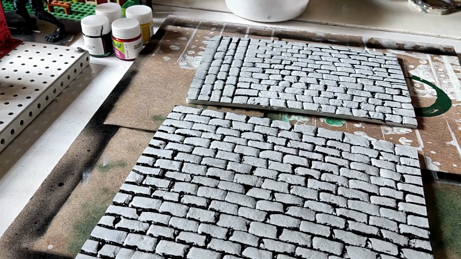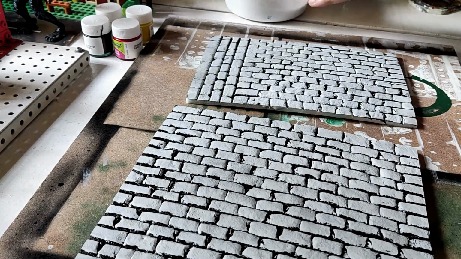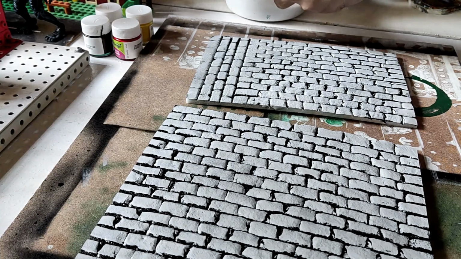Okay, so that's it. I think we got a good coating of the light gray, and let it dry for some time, and then we will get on with the other coats.